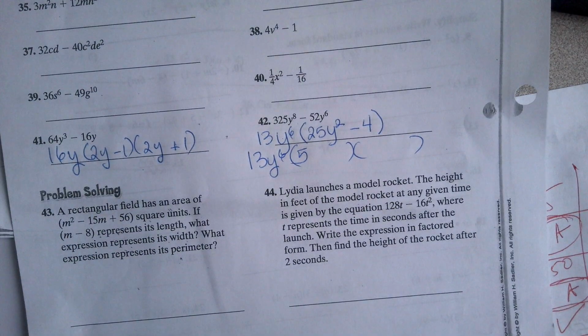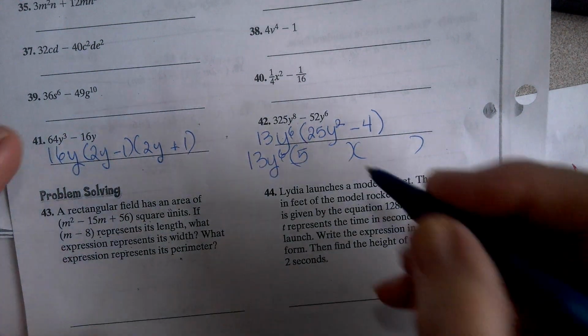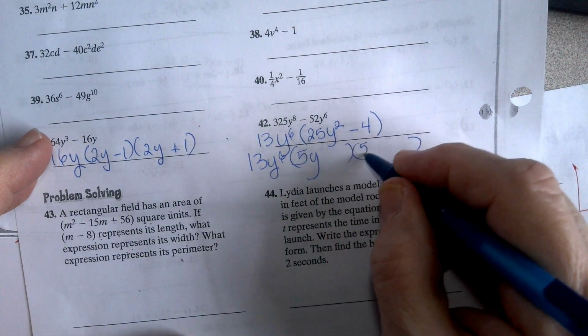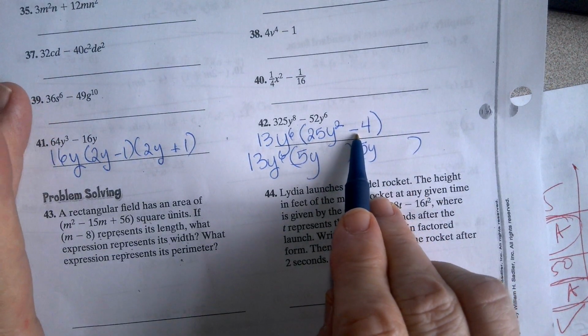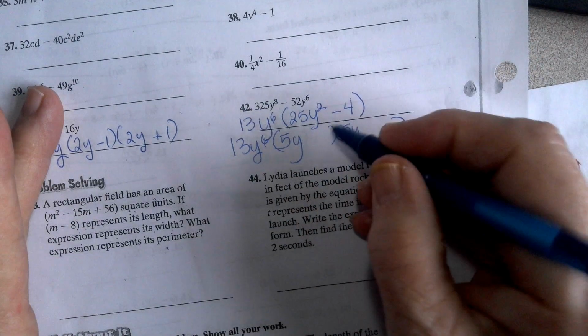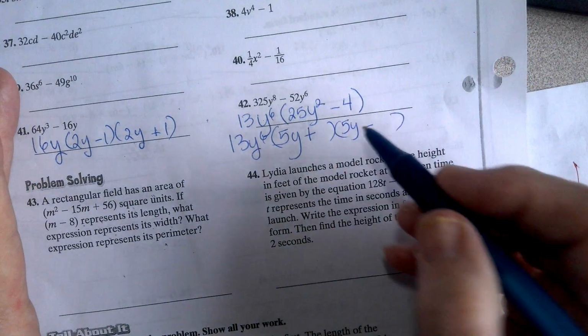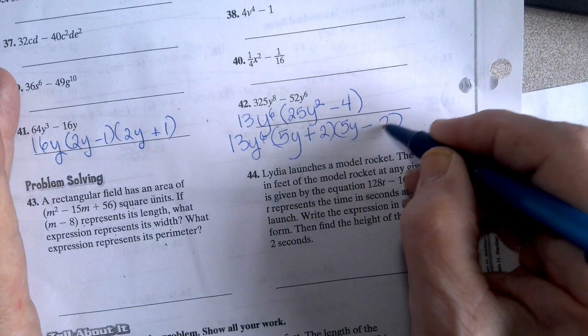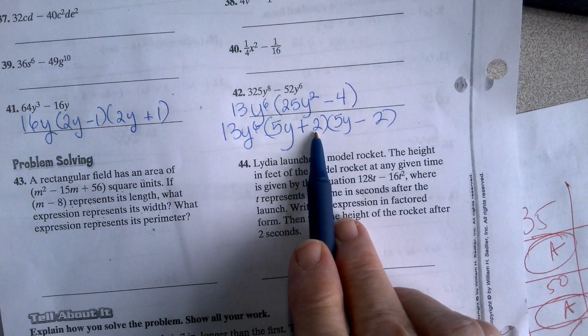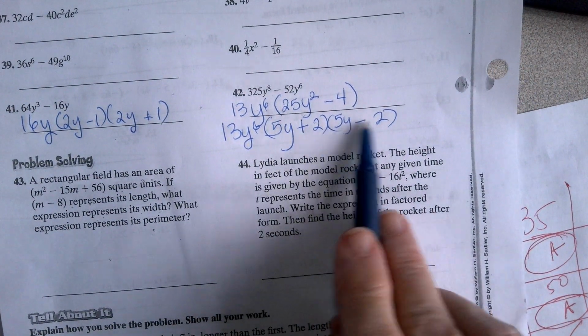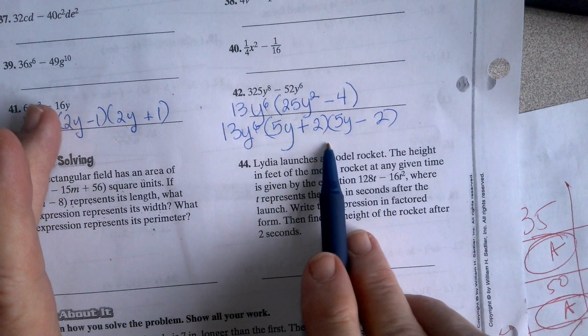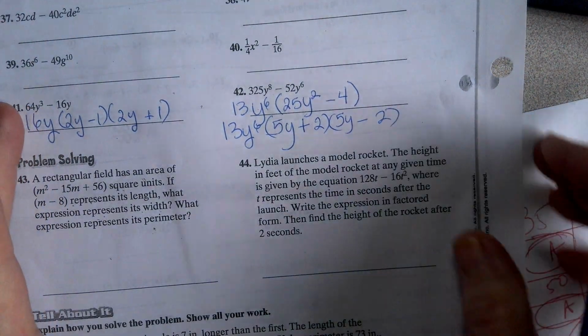So it is going to be 5y times 5y. What's going to give you a negative? What signs? Very good, positive and negative. What's going to give you a 4? 2. And again, it's the exact same thing, except one's a positive, one's a negative, the middle will drop out. So that is it.